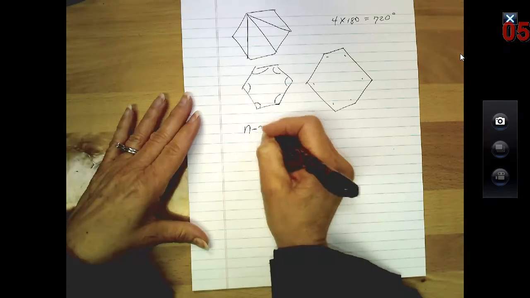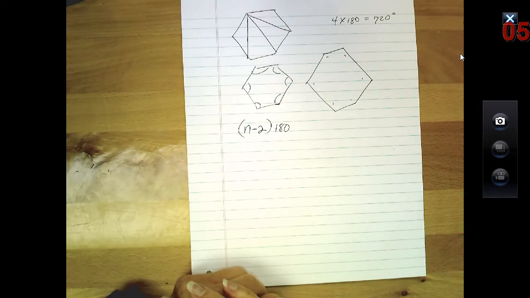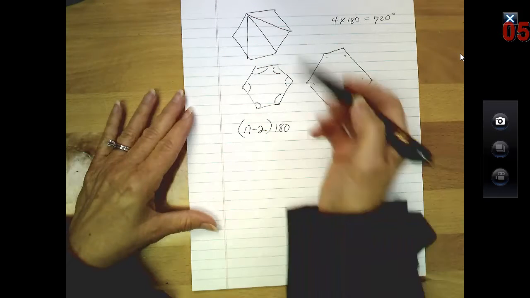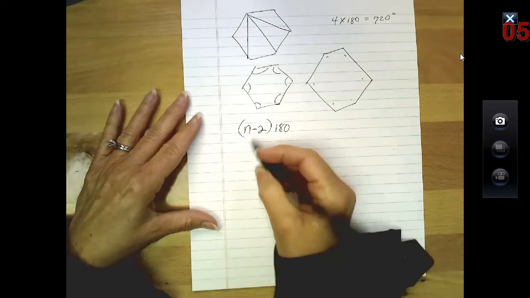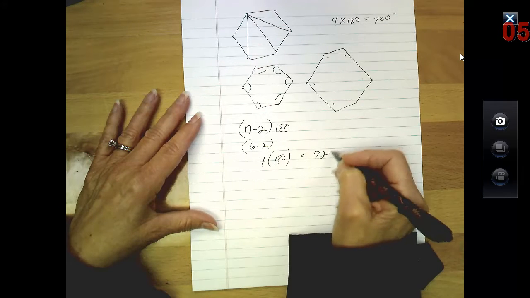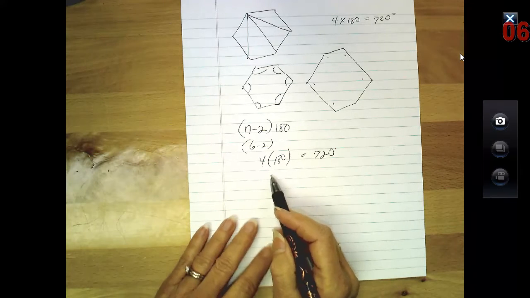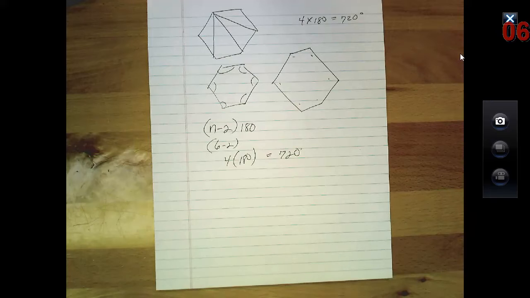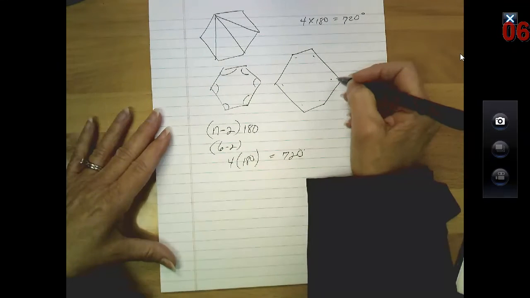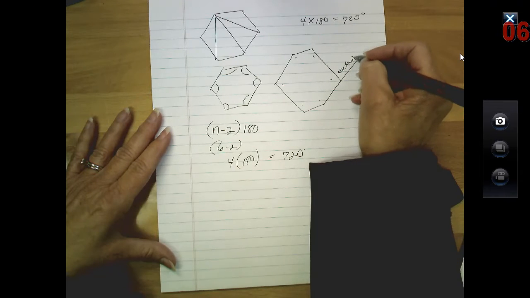We learned that there is a formula. If you take the number of sides minus 2 times 180, then you will find out the measure of the sum of the interior angles. So this is 1, 2, 3, 4, 5, 6 sided. So 6 minus 2, or 4 times 180 gives you 720. So you can draw it, or you can use the formula to figure out the sum of the interior angles. Also, if these are interior angles, then this would be an exterior angle right here.